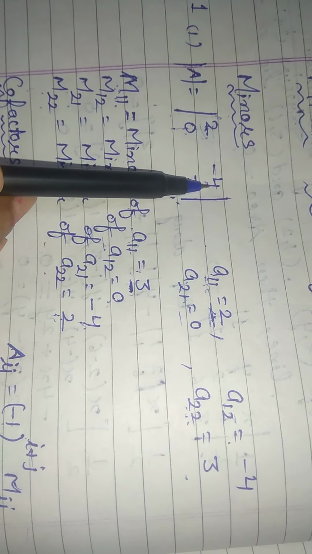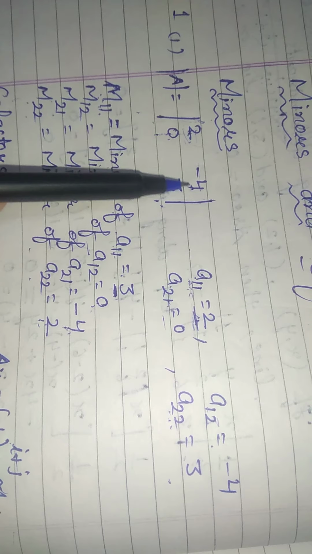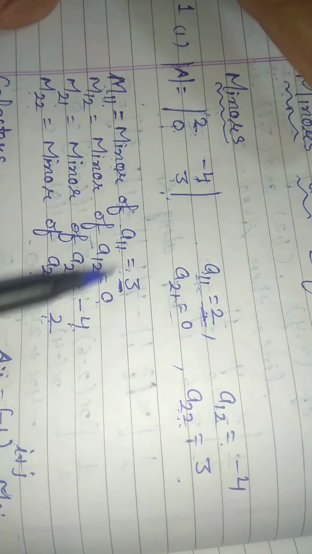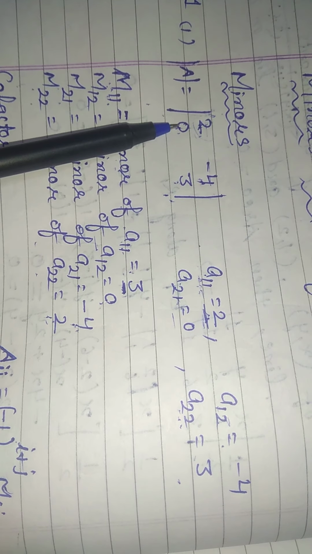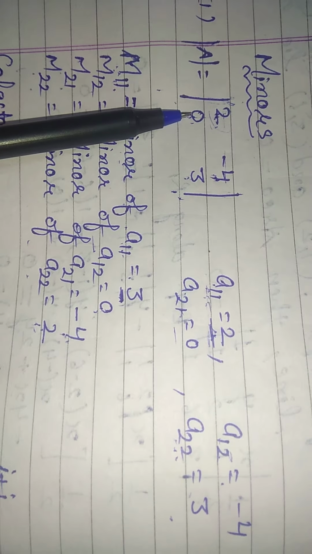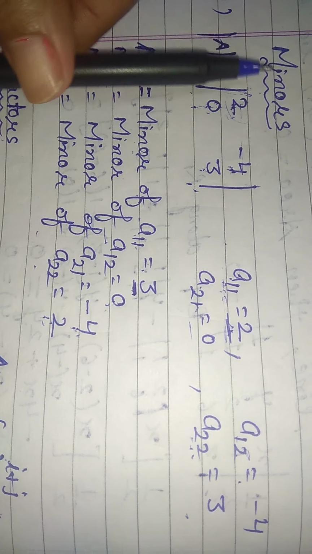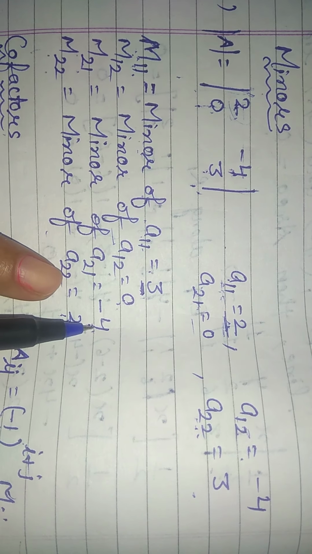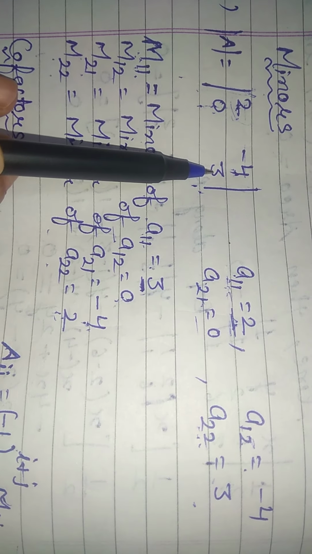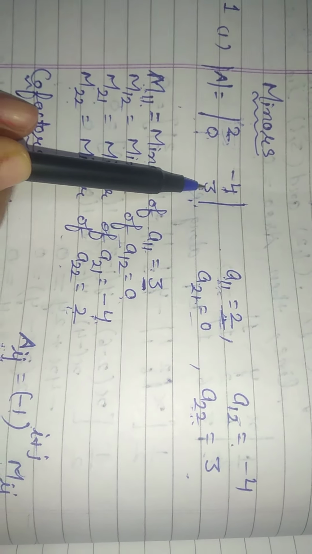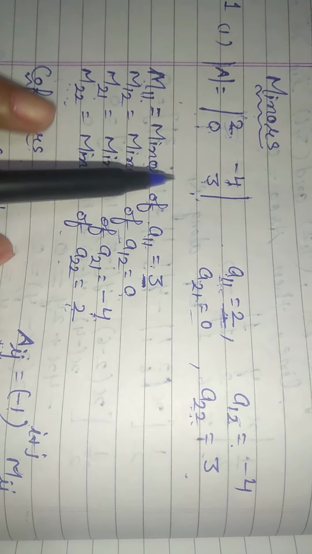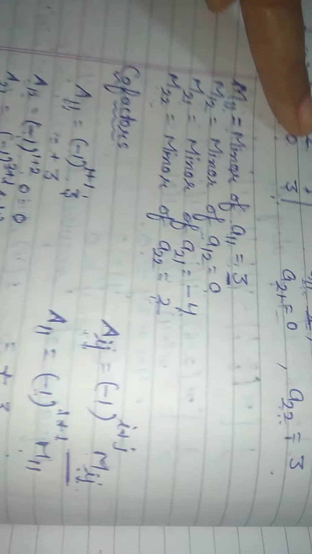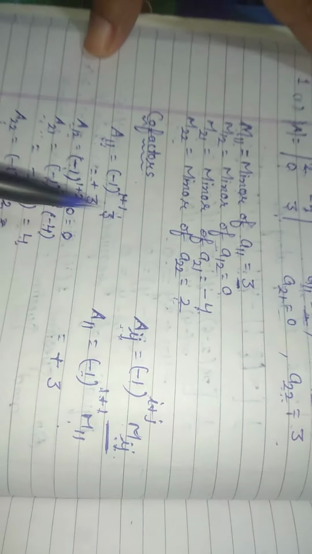Now we will find the minor of A12. This element is A12, and we leave this row and this column. What is left? 0. Now we will find the minor of A21. A21 is the element 0. Leaving these elements, what is here? -4. Clear? Now we will find the minor of this element, A22. M22 is the minor of A22. We leave these elements, so what is left? 2. So these are the minors.